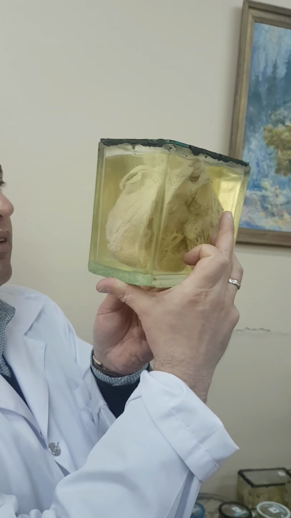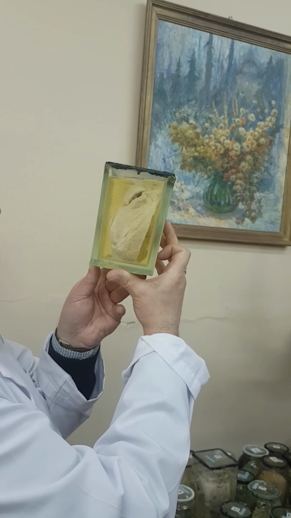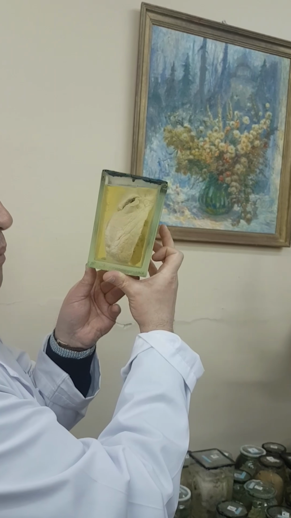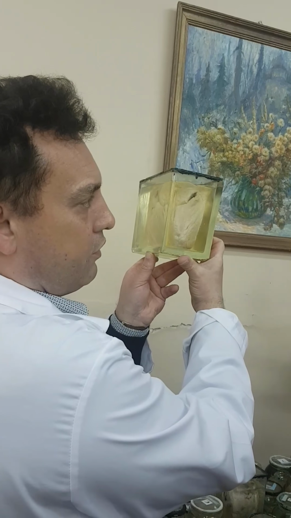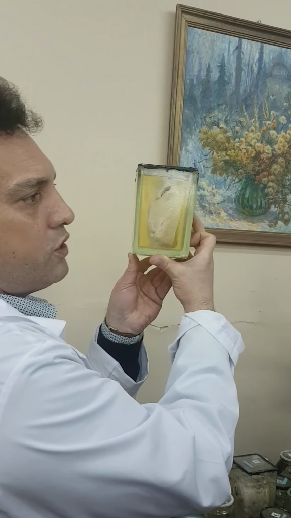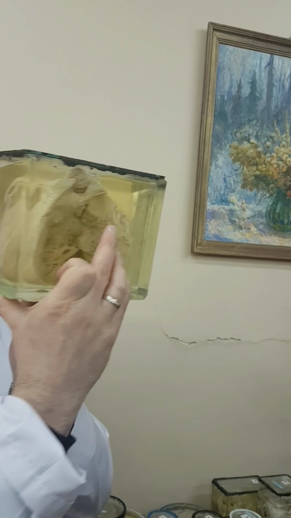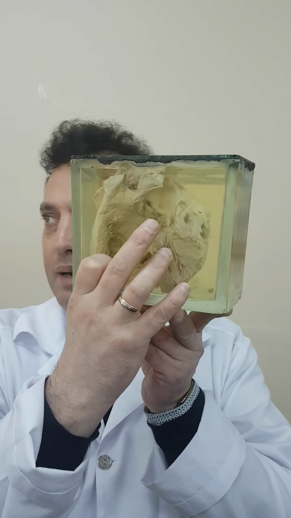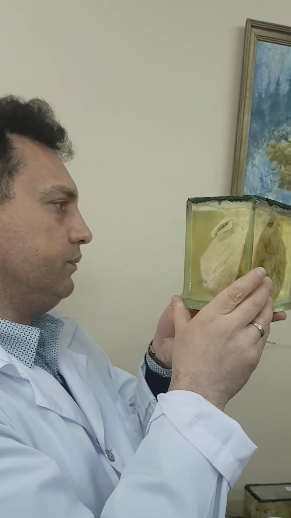Ulcers plus thrombotic masses. What is it? Ulcerative, or better to say thromboulcerative endocarditis. It is a morphological form of endocarditis in sepsis. It is bacterial or septic thromboulcerative endocarditis.